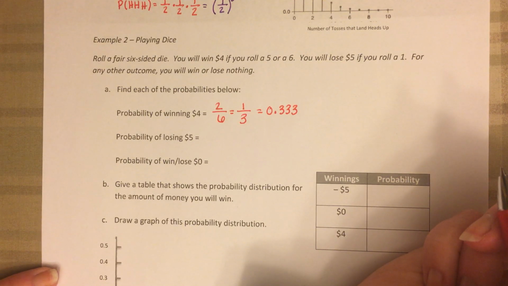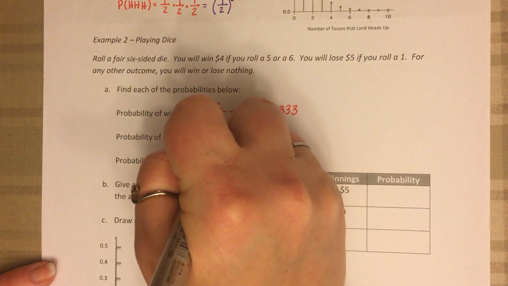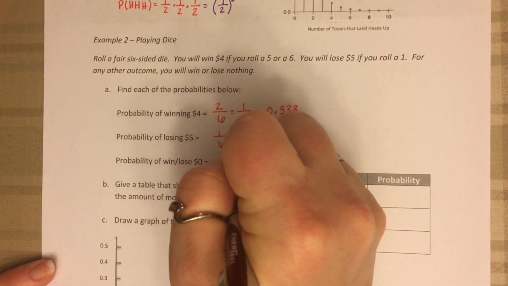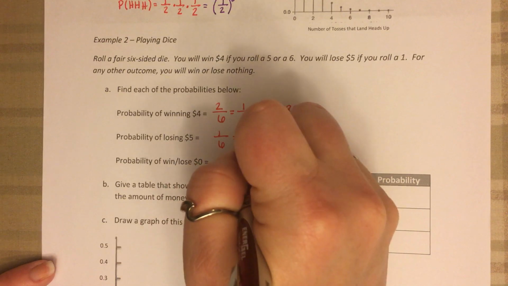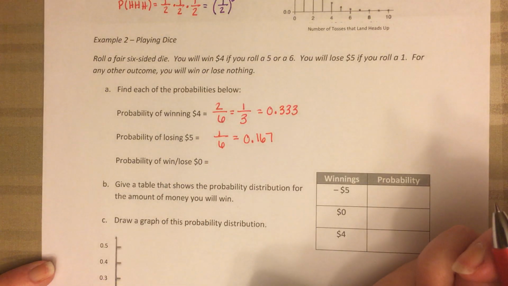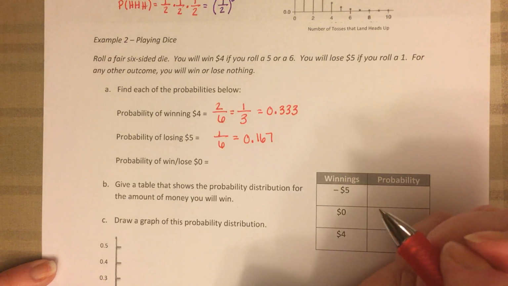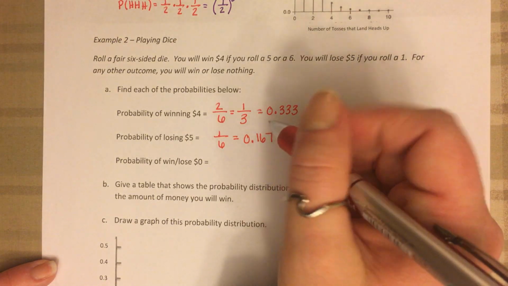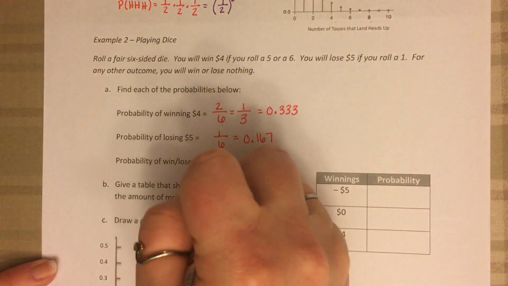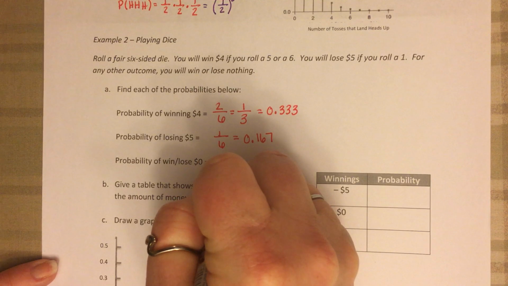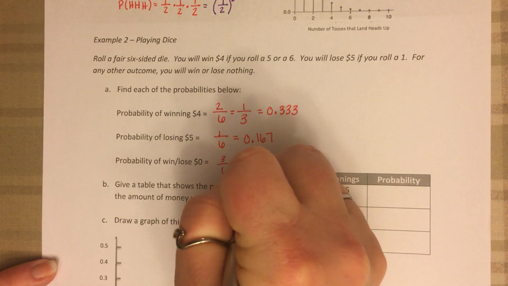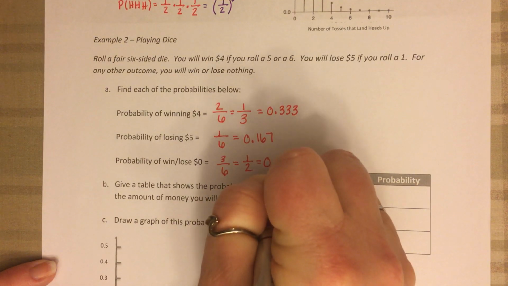Our probability of losing $5, that's what happens if we roll a 1. There's exactly one number 1 on our die. So 1 out of 6, again, if we change that to a decimal, we get 0.167. The probability of winning or losing nothing, well, we've already used the numbers 5, 6, and 1. So we have 3 numbers that are left over. So 3 out of 6 gives us 1/2, which is 0.5.